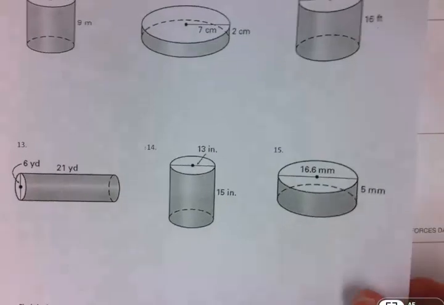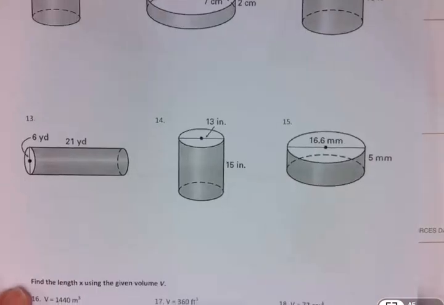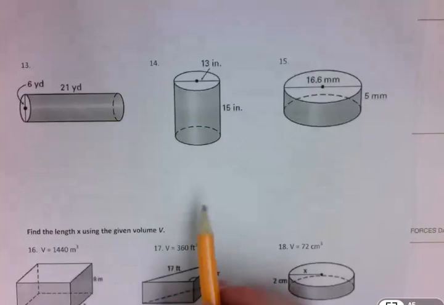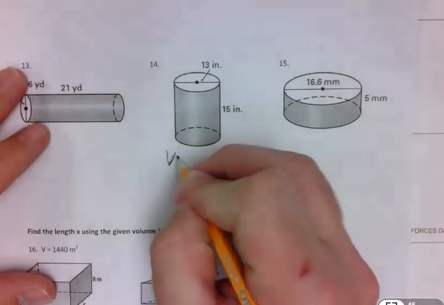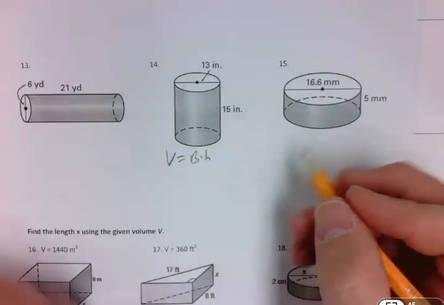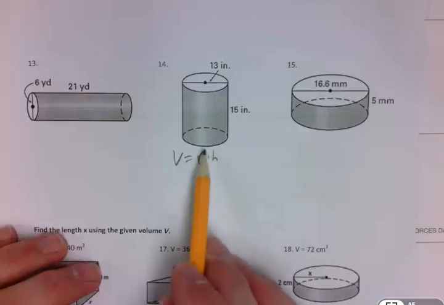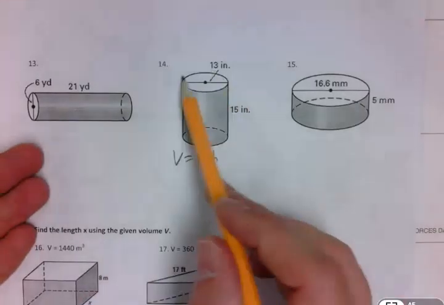All right, let's try to find another one. Let's do a cylinder. It doesn't really matter, they're all kind of the same. Let's do 14 here. I'm going to write this every single time because in my mind that's just how I remember it. But on your formula sheet, you'll see that it already takes care of big B, because big B is always a circle for a cylinder.